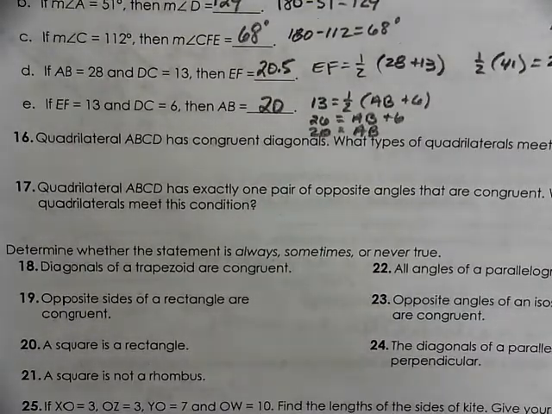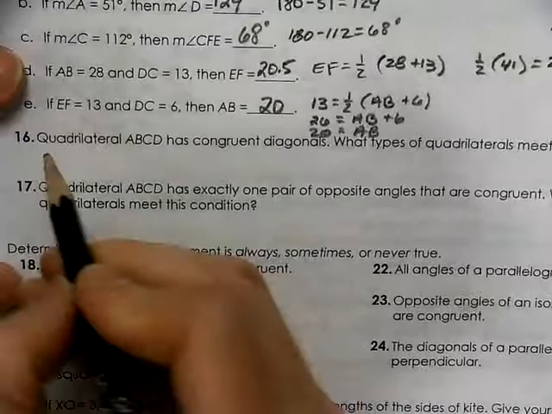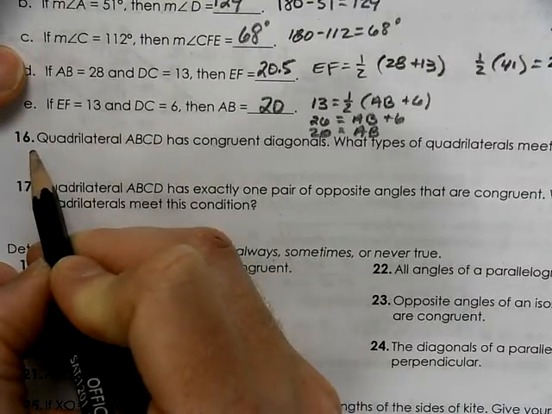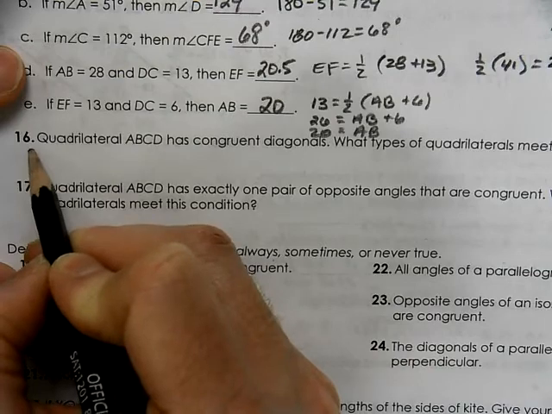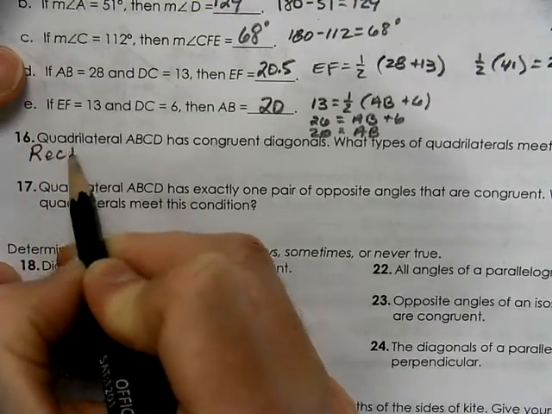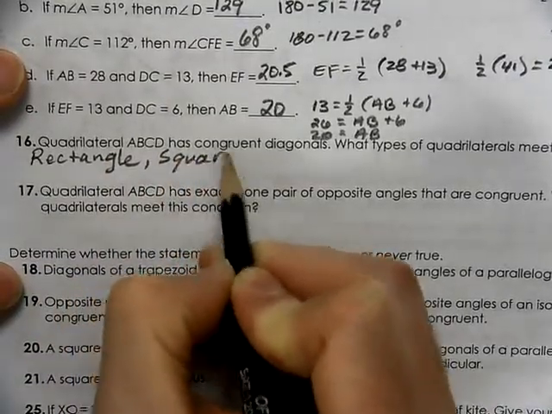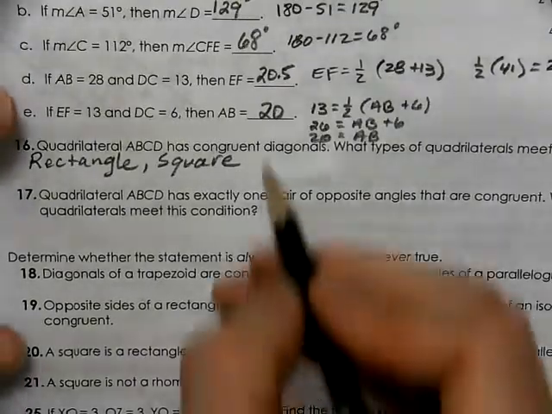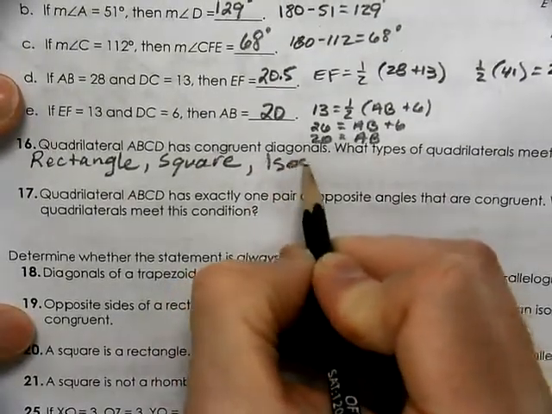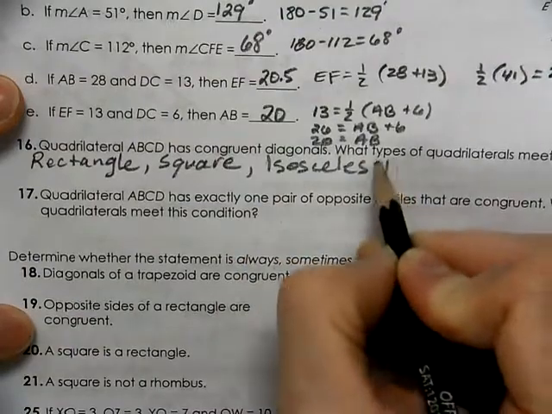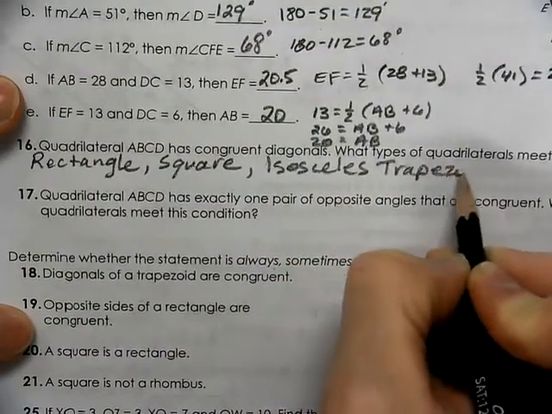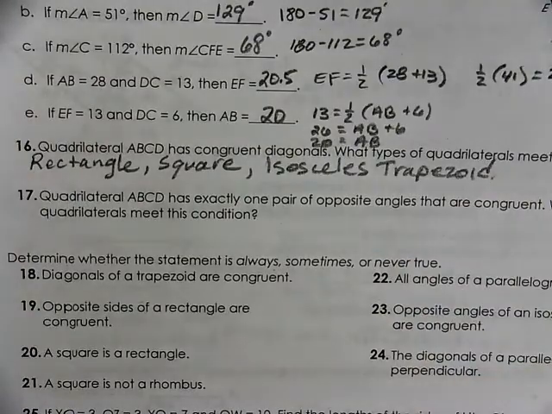Quadrilateral ABCD has congruent diagonals. What type of quadrilateral meets this condition? Congruent diagonals. You would have congruent diagonals, so a rectangle, a square, that's a type of rectangle, and then the tricky one is an isosceles trapezoid.